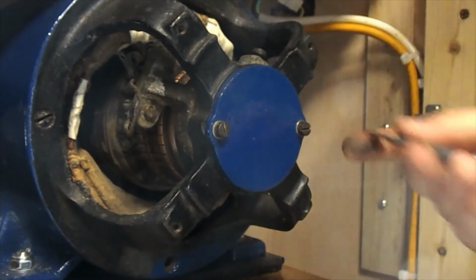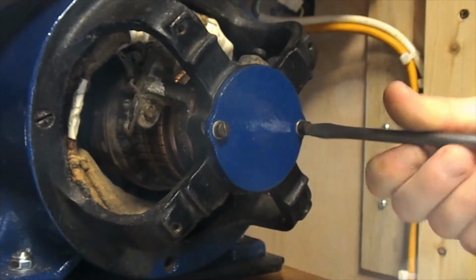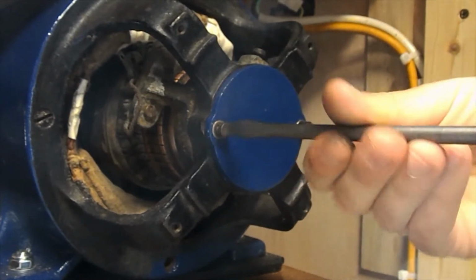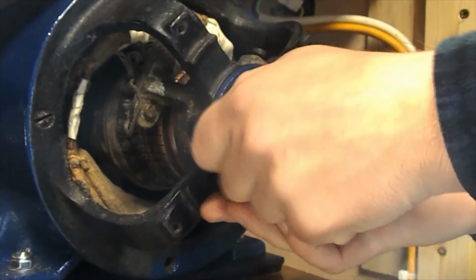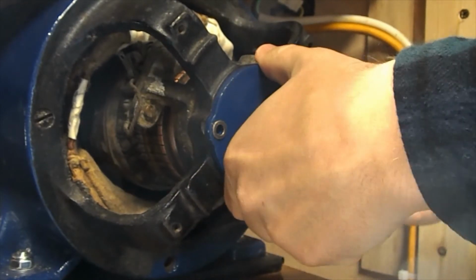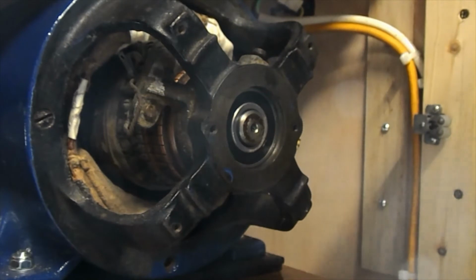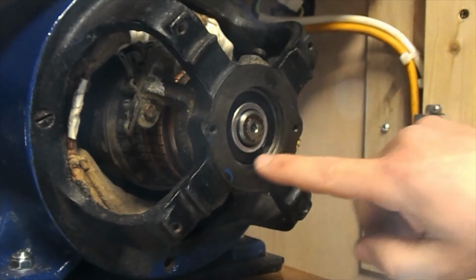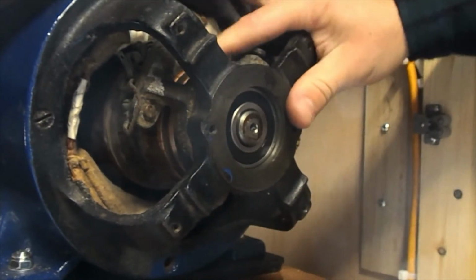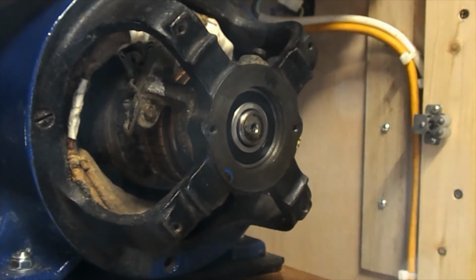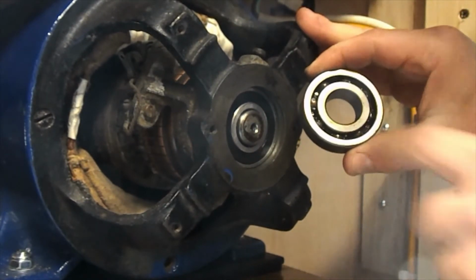Let's take off the bearing cap and have a look at that. There we have the ball bearing, sealed for life, plastic shielded. See it working there. Here's an unshielded, same design.